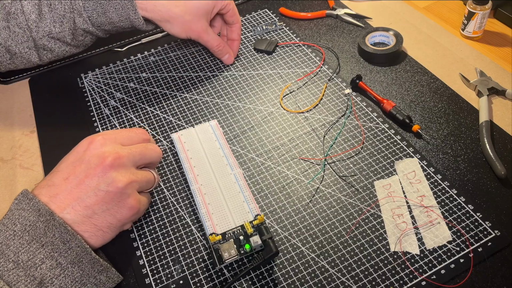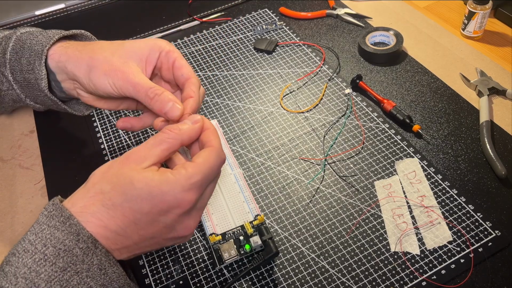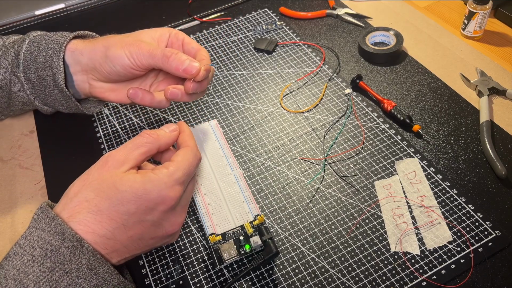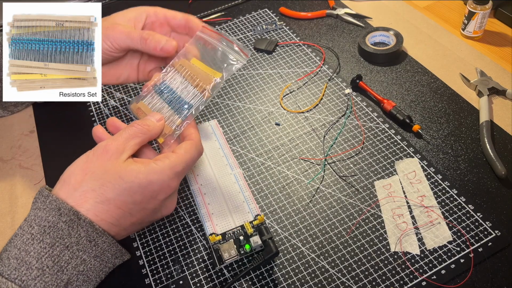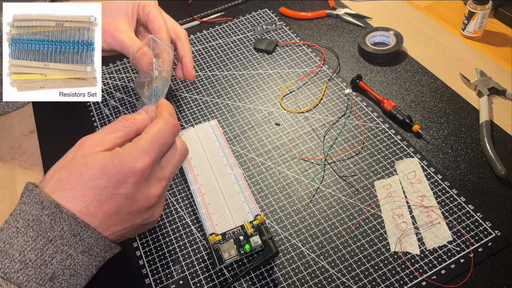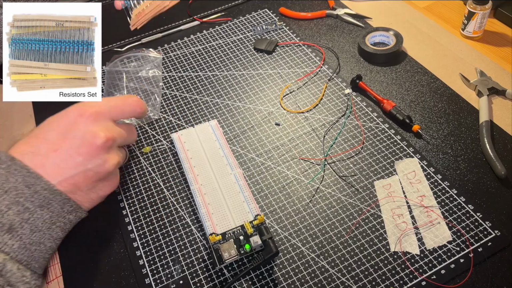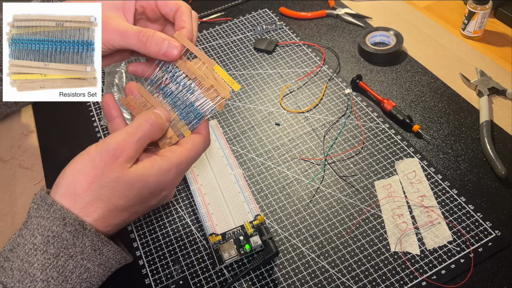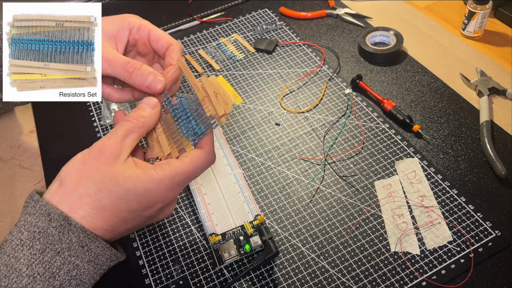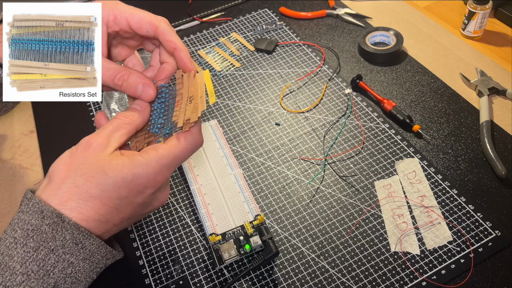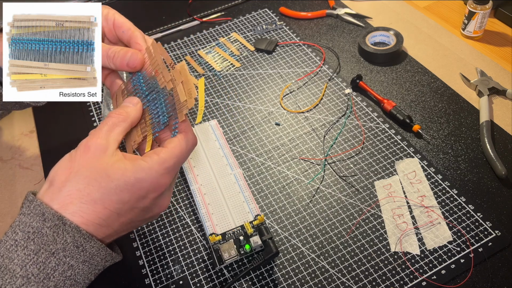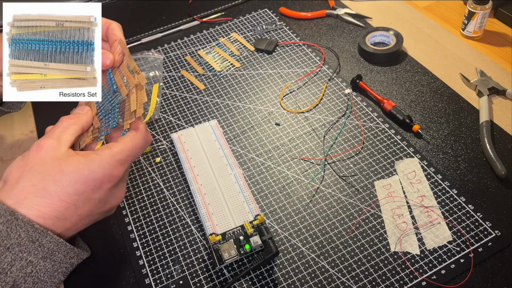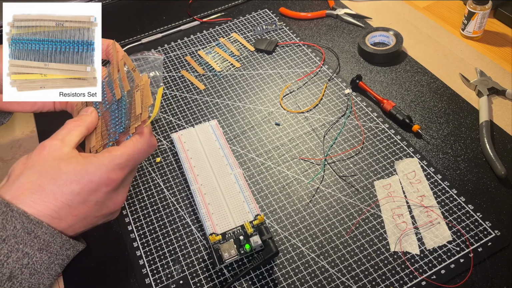For that purpose, we need to use a resistor. You can buy them in a set of different resistors, and you can find different types of them. Here the 470, 47, then 300, and there are really many of them, and they are super different.